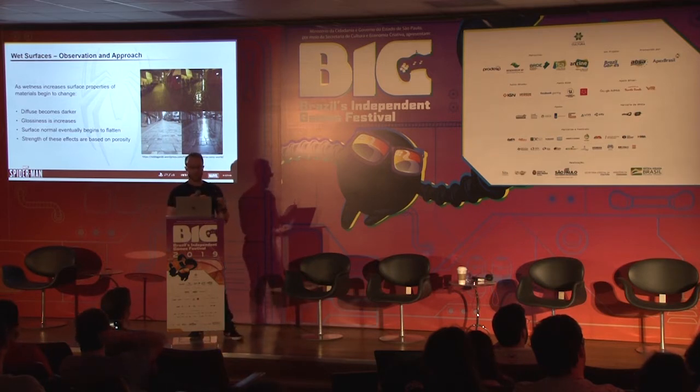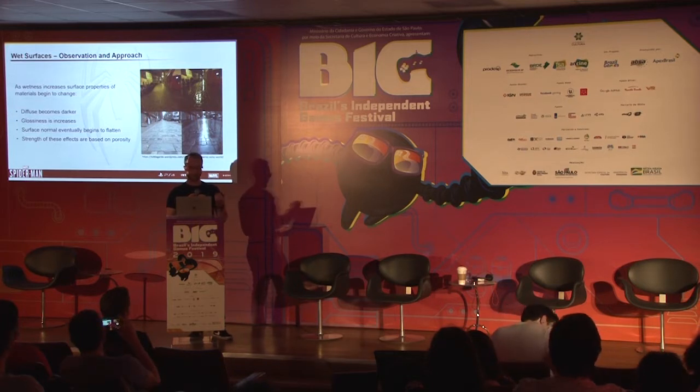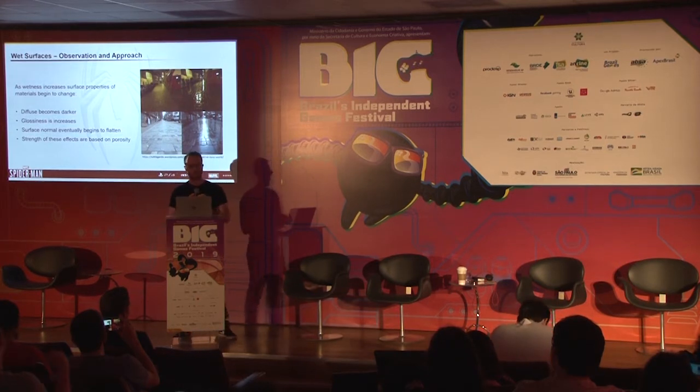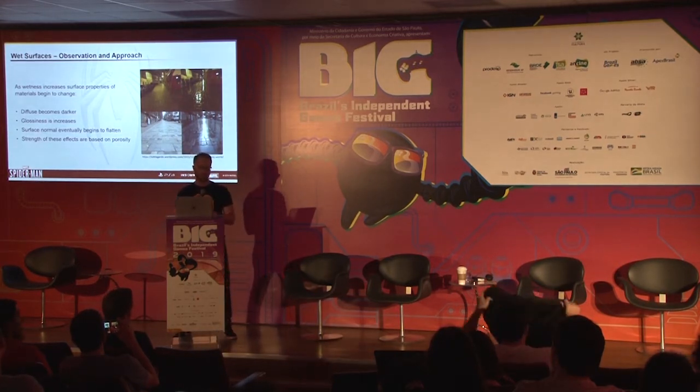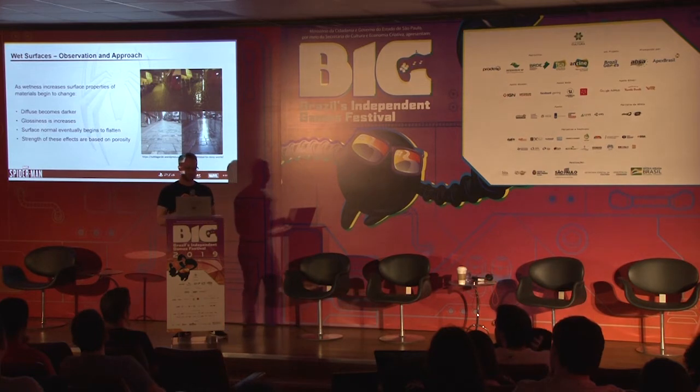We also observed that the strength of these effects depends on the porosity of the material. It's basically how much a material can absorb water. So for example, dirt, which is very porous, tends to absorb quite a lot of water. It becomes very dark and shiny. On the other hand, surfaces like marble with a smoother appearance tend to not absorb as much water at all, and their surface properties tend to remain fairly unmodified. So in order to achieve the look, we had to make similar adjustments to each of the materials in the world.